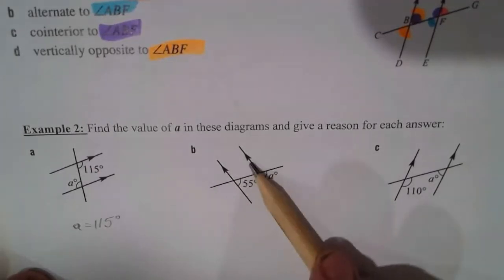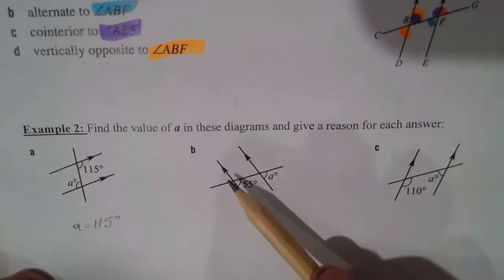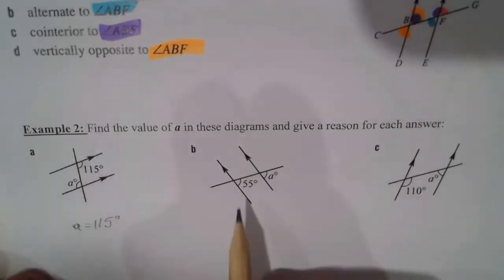Now for B, do we have parallel lines? Because remember, if they're just random lines, they won't be equal. They won't work that way. But these lines are parallel because we can see these arrows. The transversal goes through here, and it tells us that the angle that we know is 55 degrees.